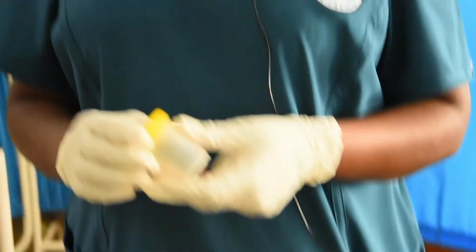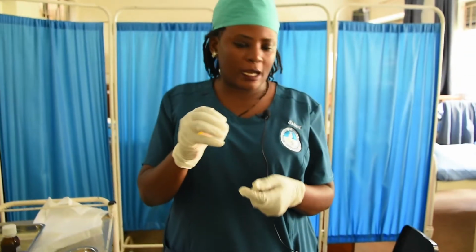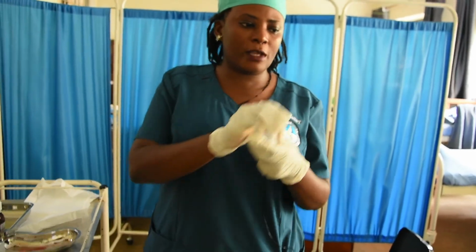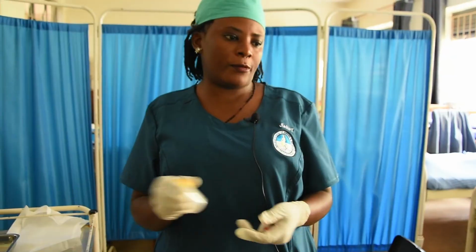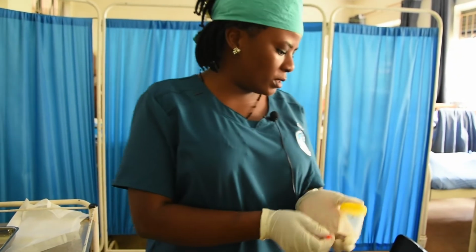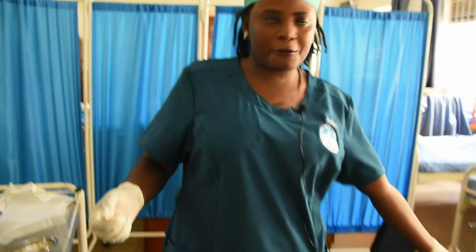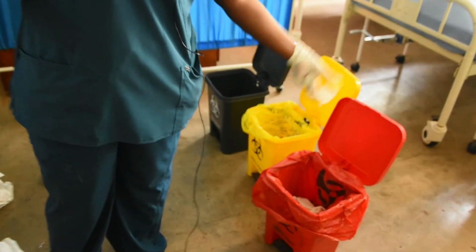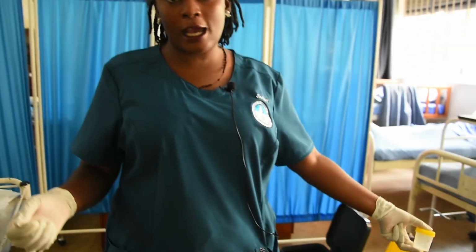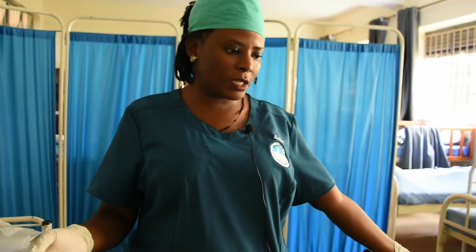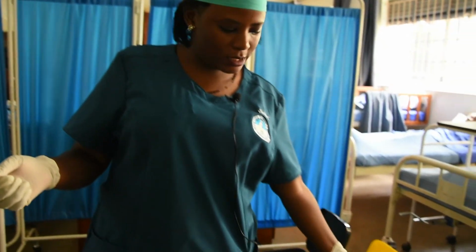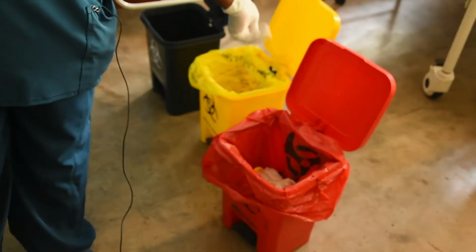Now, in a scenario where you have a container that you have given to a patient to put in a sample for you, and you have finished using that sample, you will need to dispose of it into the highly infectious bin. So in case there's sputum in here or urine from a highly infectious patient, you will put it in the red bin.